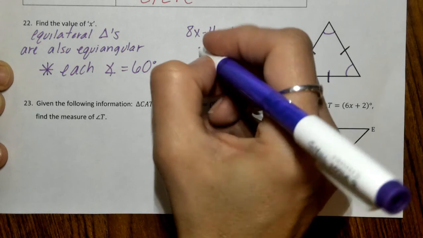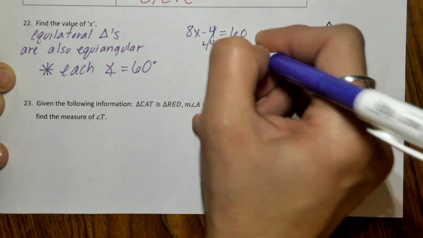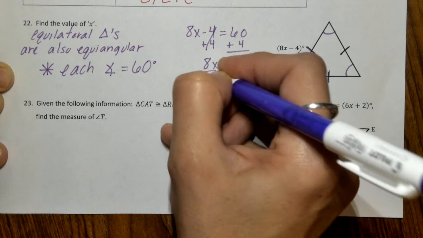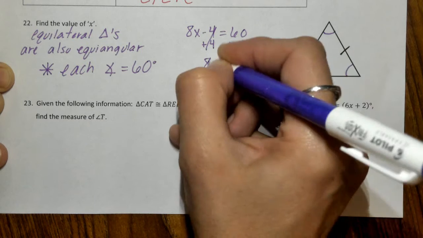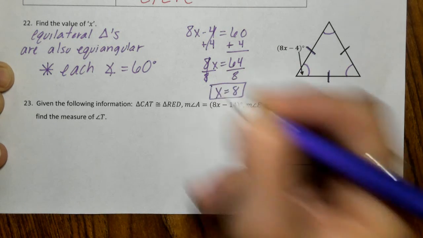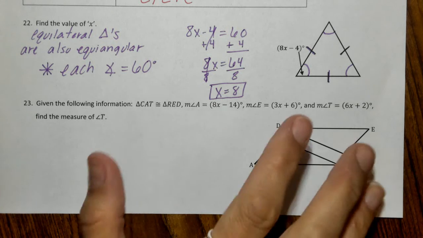Two easy steps here. We're going to add 4 to both sides to cancel it on the left. We'll wind up with 8x equals 64. Then we divide, and x is going to equal 8. And we're done. A lot easier than adding all three, combining your apples and oranges, and moving things around. Very, very short, easy steps. Equilateral triangles are also equiangular. Angles are 60 degrees. Nice, easy peasy.